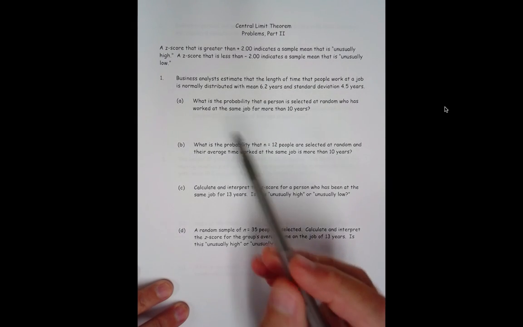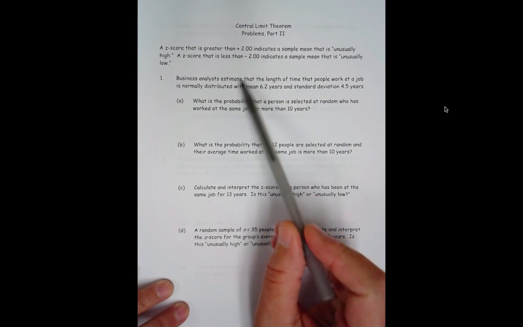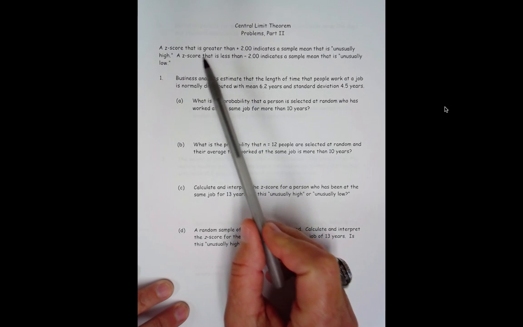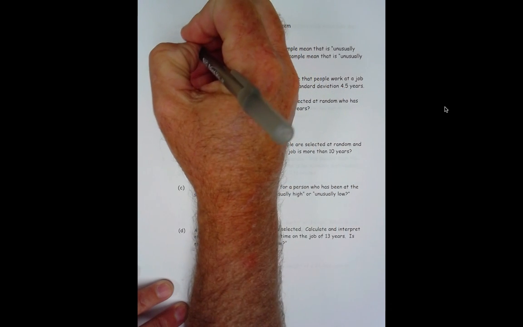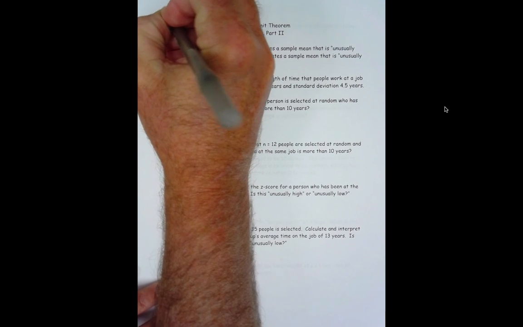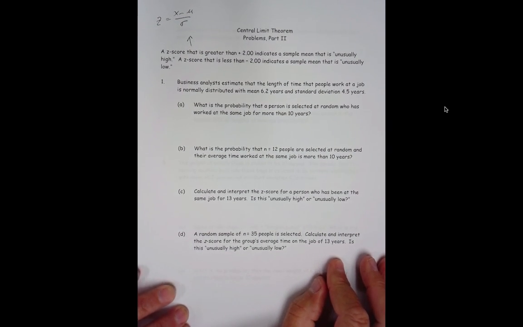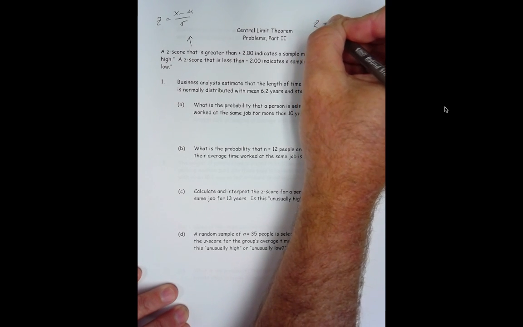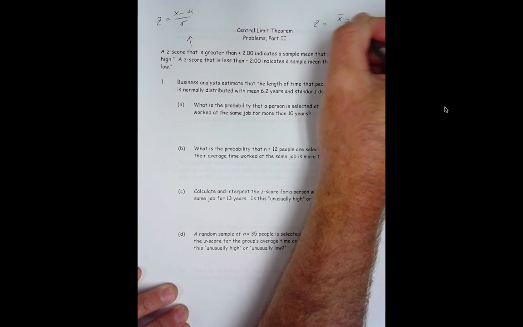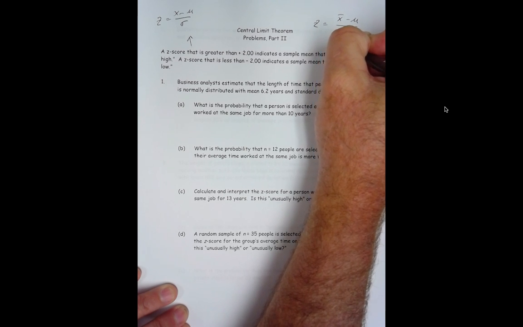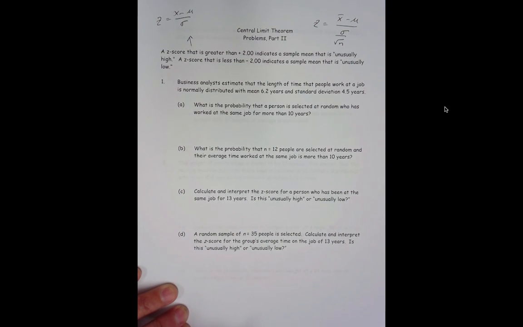So in working with z-scores, the z-score formula may be x minus mu over sigma for a single score, or x bar minus mu over the standard error if we're looking at the z-score for a sample mean.